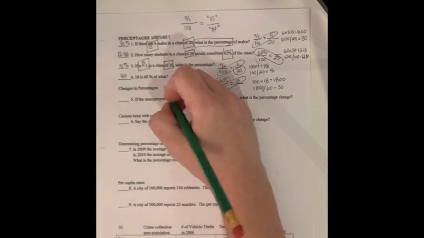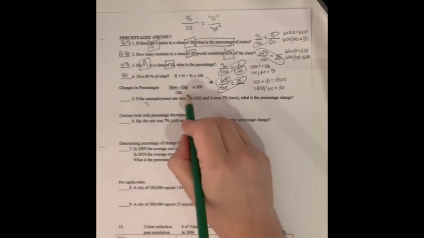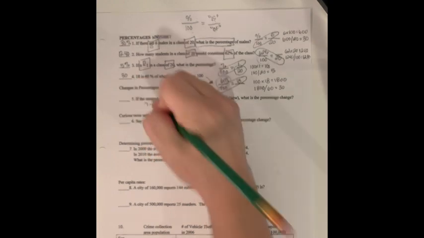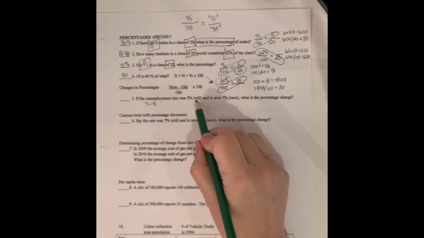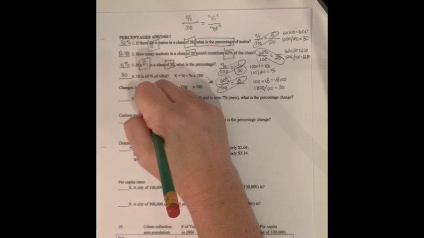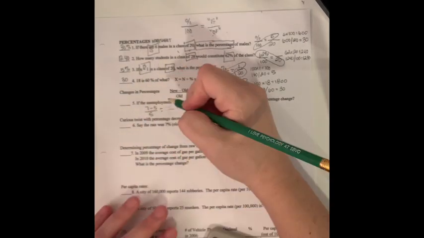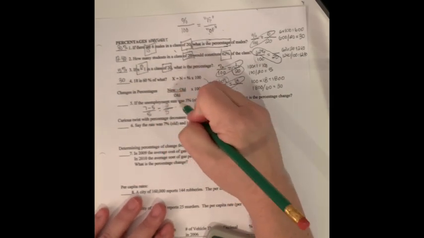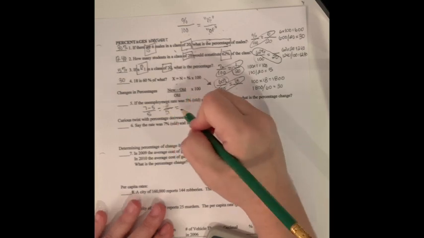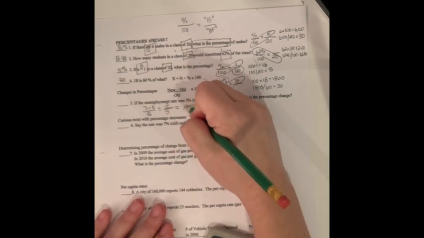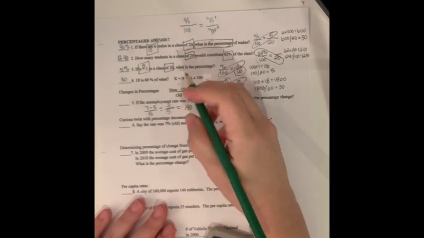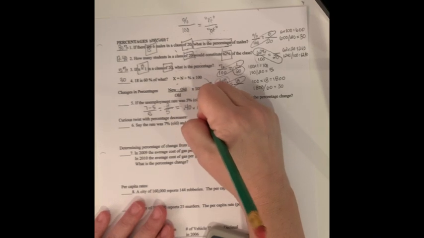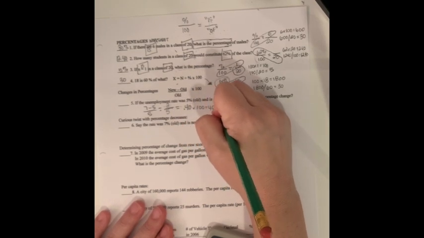So the new is 7%, so we're going to write 7, and then the old is 5, so we'll write 5, and then we're going to divide that by the old, so we'll write 5 again. And then we're just going to start solving through. So 7 minus 5 is 2. And then we're going to pull that 5 down. And when we divide 2 by 5, we get 0.40. And then we're going to multiply that 0.40 by 100. And that's going to give us 40%.